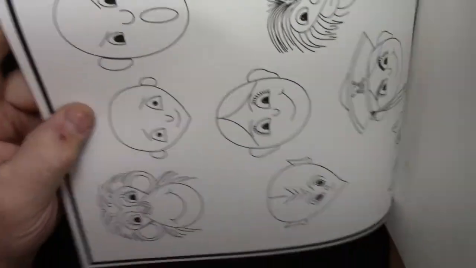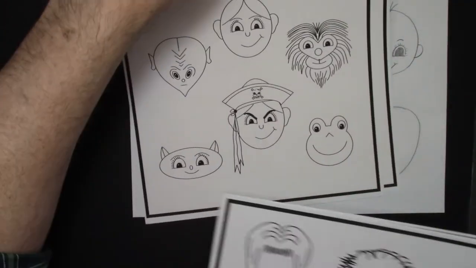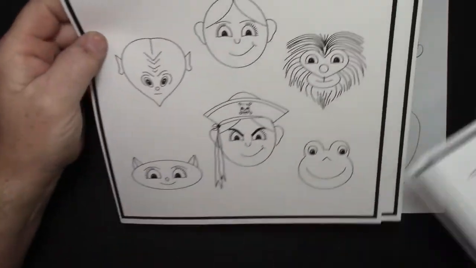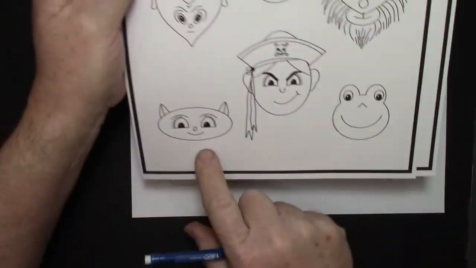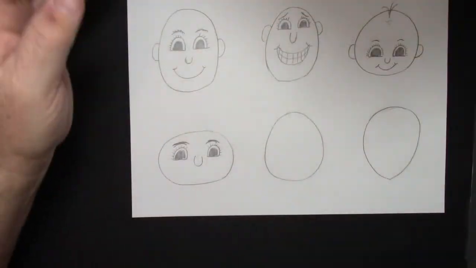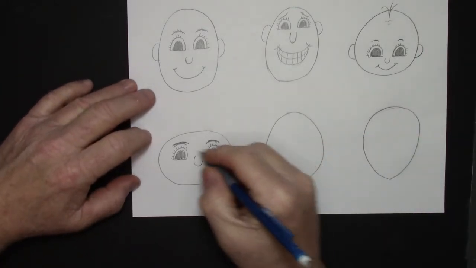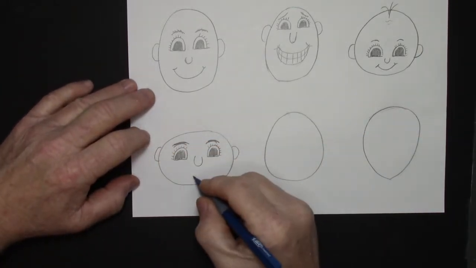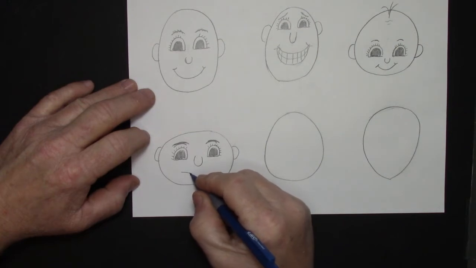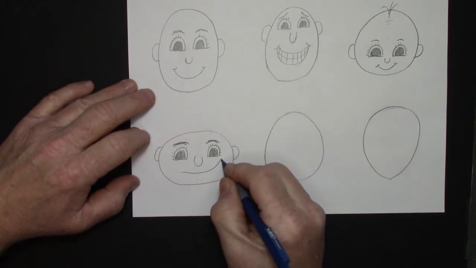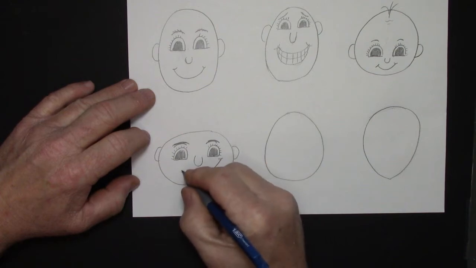I think I've got one similar to that. Yeah, we can make that one look very much like that if we wanted to, and maybe you do want to. It's up to you. But I'm going to go ahead and give mine human-like ears, and I'm going to give mine a smiling mouth that goes up more on one side than the other.